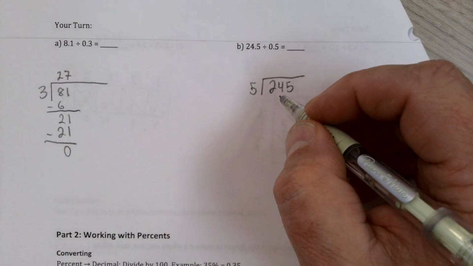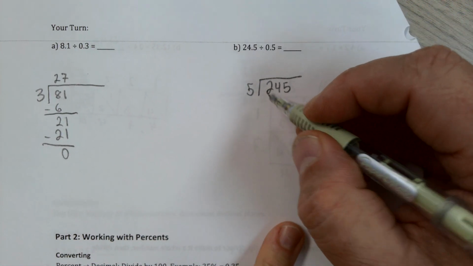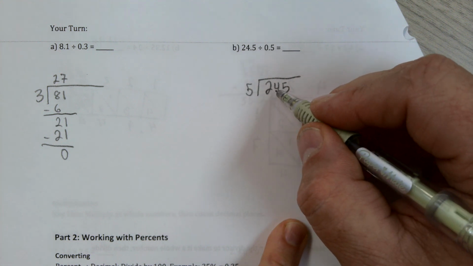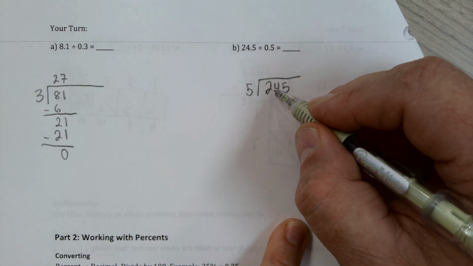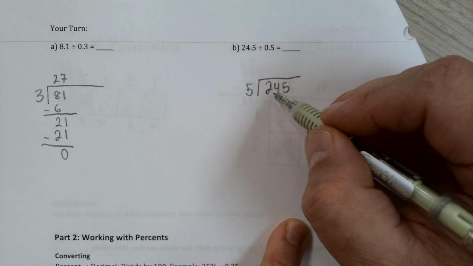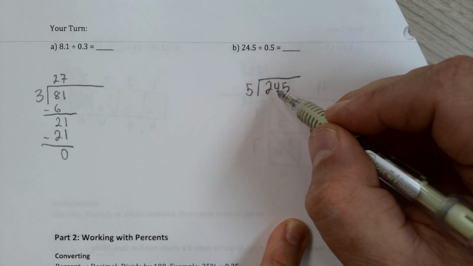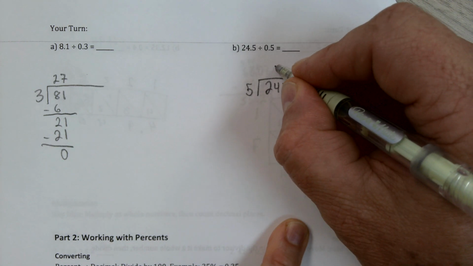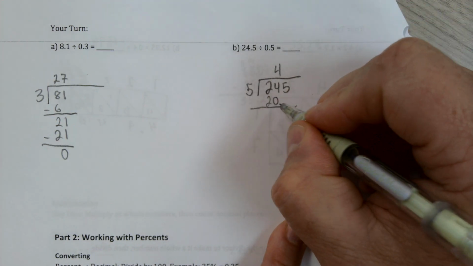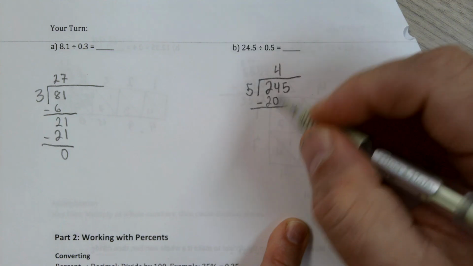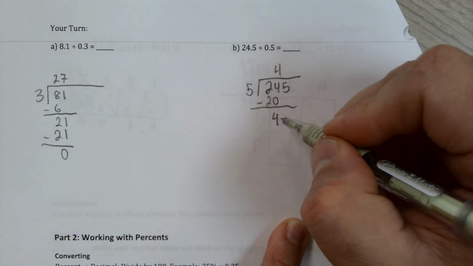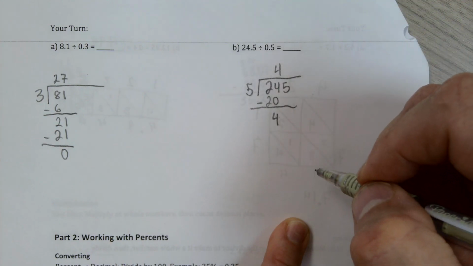All right, and now we'll do the last one here. 5 does not divide into 2. It's too small. How many multiples of 5 will get us close to 24? Well, if I do 4 times 5, I get 20. If I do 5 times 5, I get 25. That's too big. So 4 times 5 for 20 is the biggest multiple of 5 without going over. So we'll then subtract that. 24 minus 20 is a 4. This is smaller, a good indication we did it right.